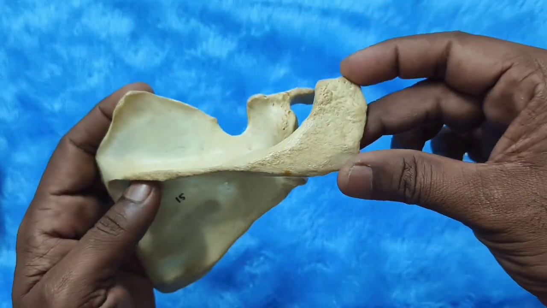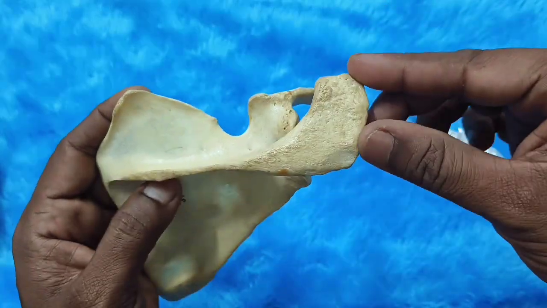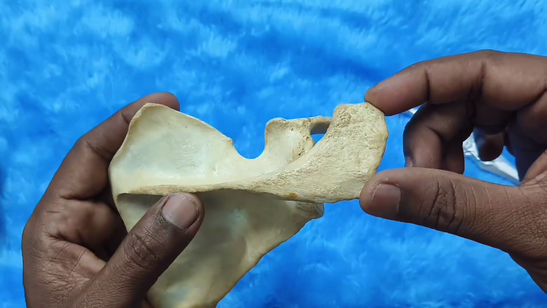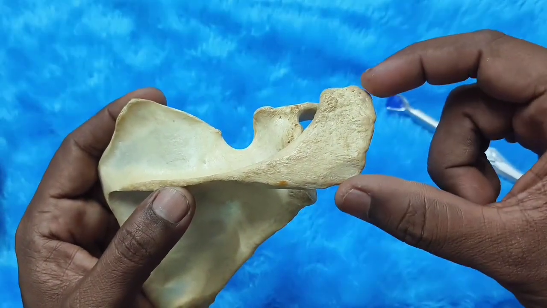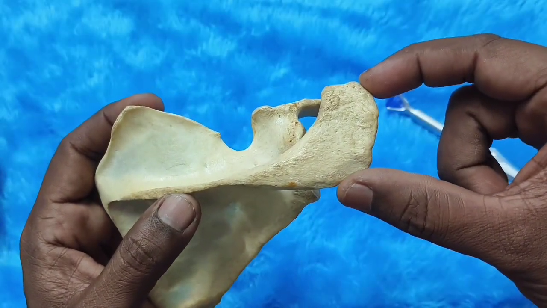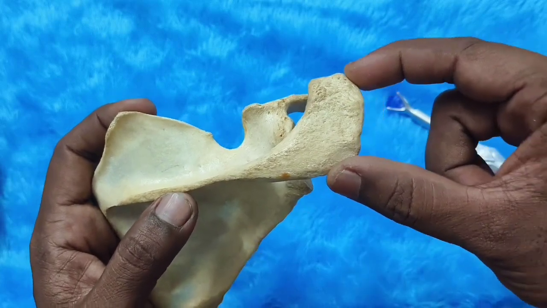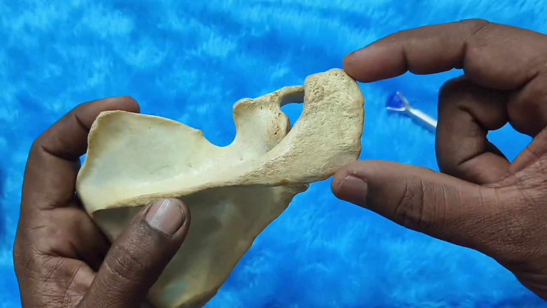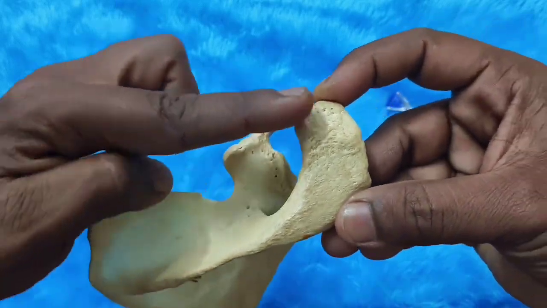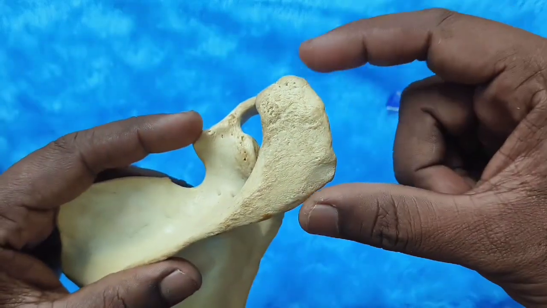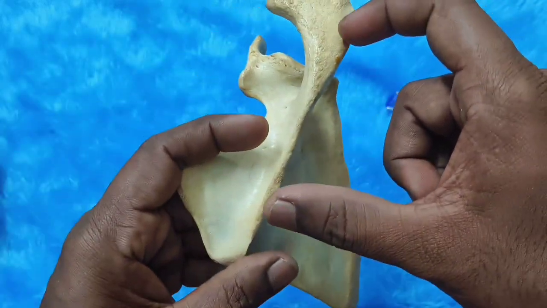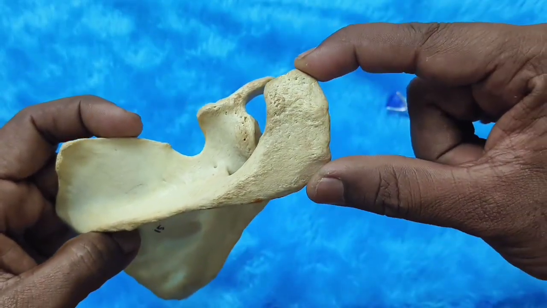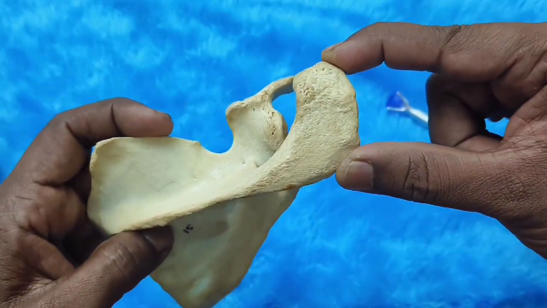And the same way, the lateral border of the acromion process gives origin for deltoid. In this case, we have to remember that the lateral border of the acromion process gives the intermediate fibers, because this fiber is multipennate. Anterior fibers are from the clavicle, intermediate from the acromion process, posterior fibers from the spine of the scapula. These intermediate fibers are multipennate in nature. We have to remember this point.